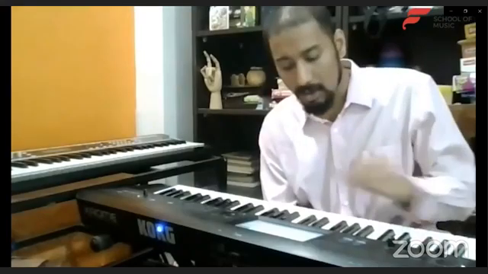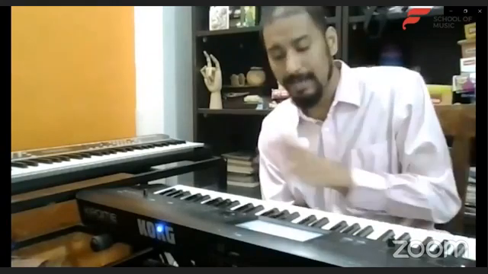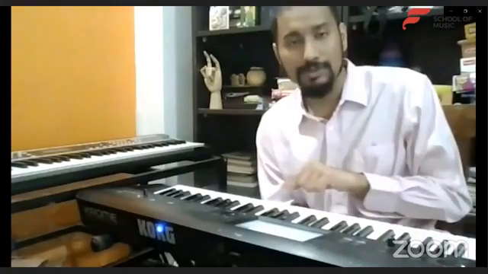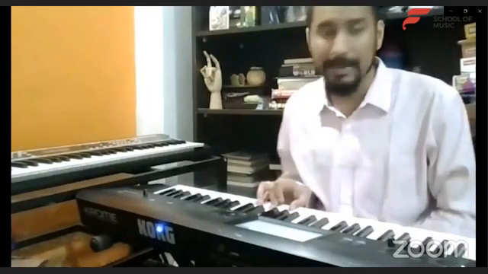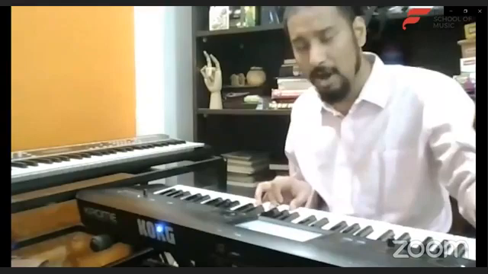Not right now, but do understand that all the white keys will not give you a major chord. Okay? Some of these will be major, some of these will be minor. In fact, there are only 3 of these which will be major chords. That's C major, F major, and G major. A makes a minor chord, right?